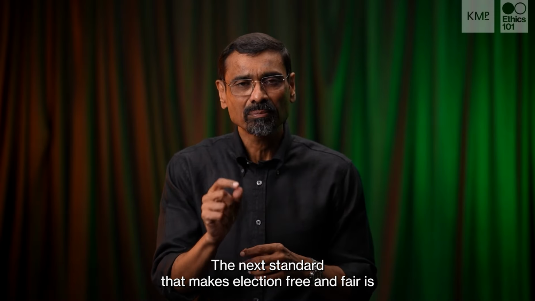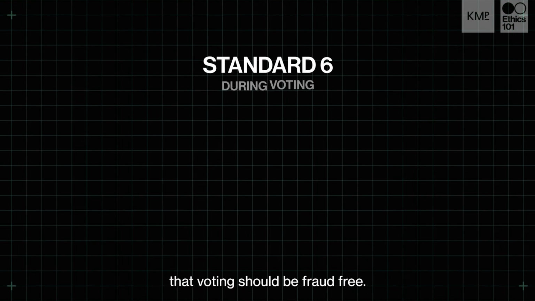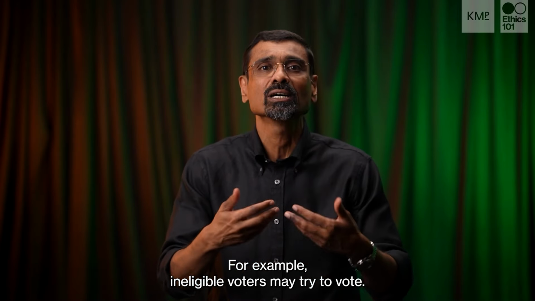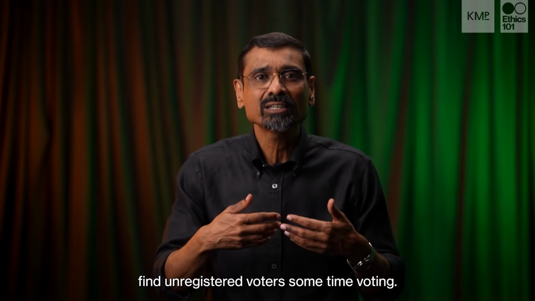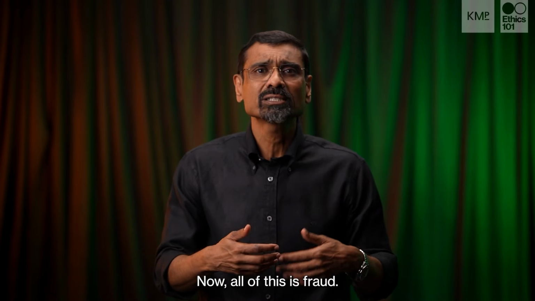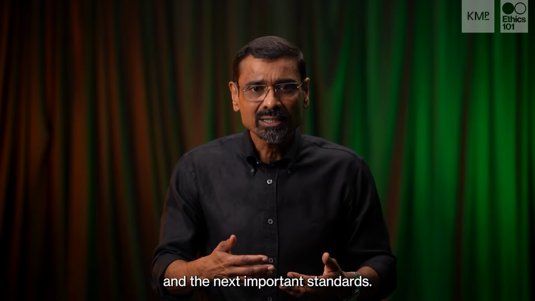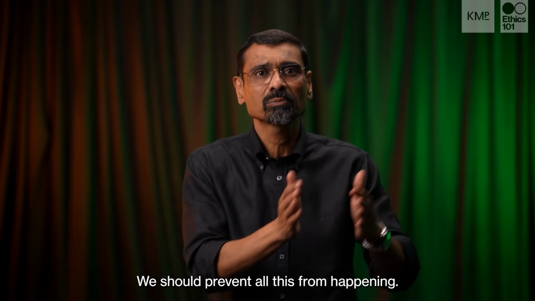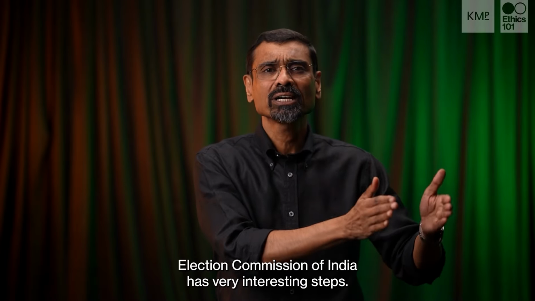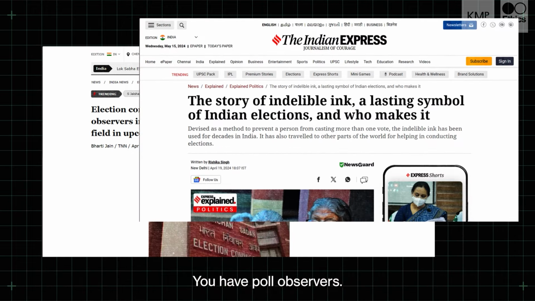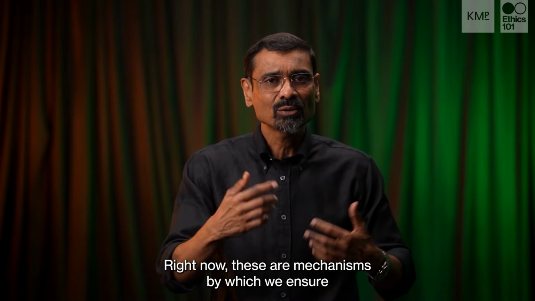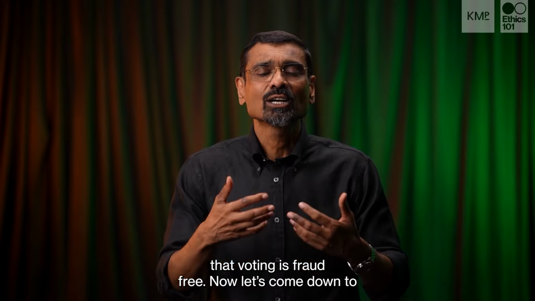The next standard that makes election free and fair is the voting should be fraud-free. In the very act of voting, a lot of frauds are committed. For example, ineligible voters may try to vote. You'll find unregistered voters sometimes voting. You may find a person voting multiple times. Now, all this is fraud, voting fraud. And the next important standard is we should prevent all this from happening. That's why, to ensure that these things don't take place, Election Commission of India has very interesting steps. You have poll observers. You have that purple ink. All of us, when we go and cast our vote, we get inked, right? Now, these are mechanisms by which we ensure that voting is fraud-free.